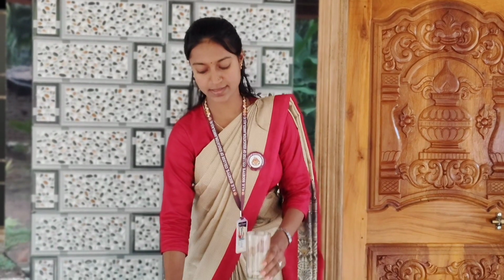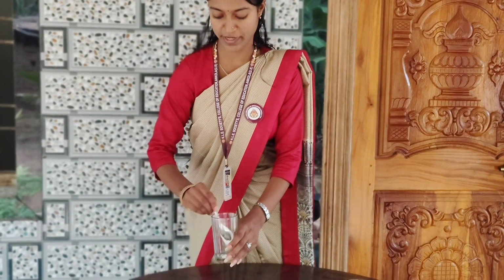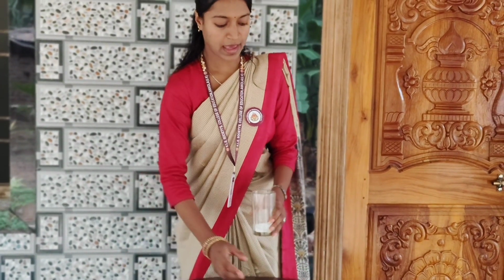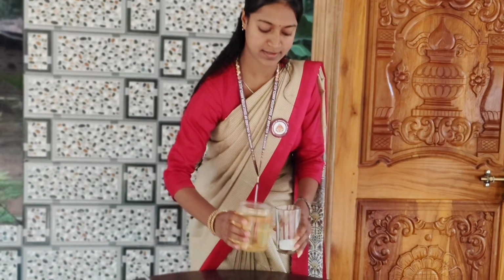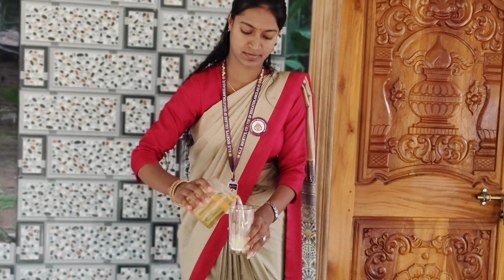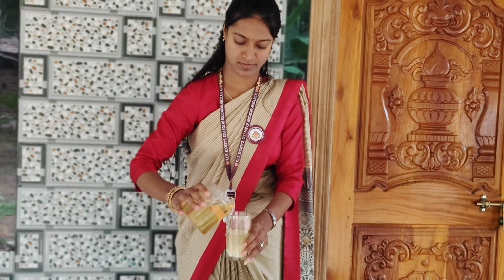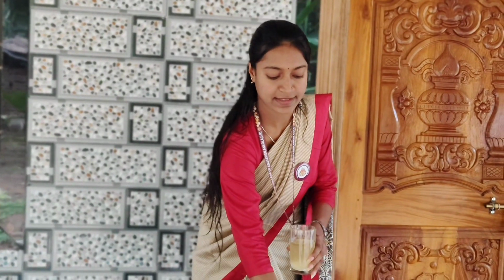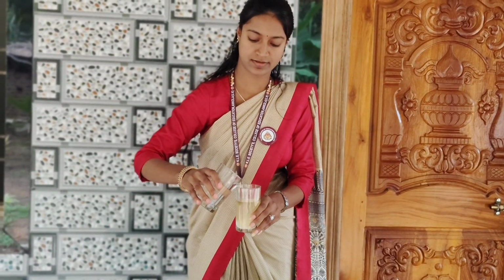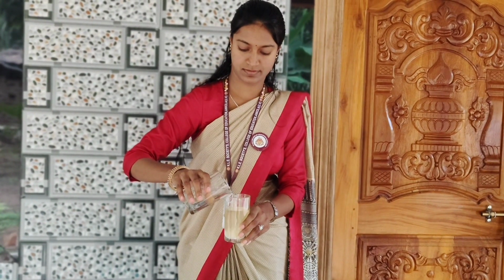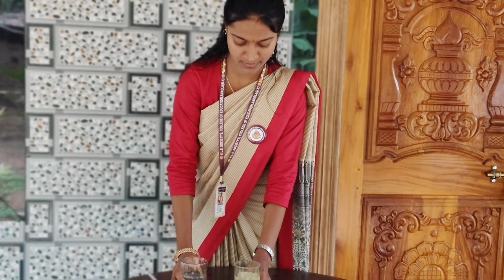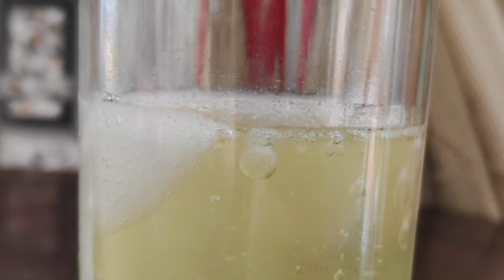Take one glass and add two spoons of baking soda, and oil is poured into the glass. And then add vinegar. Oil is not mixed with vinegar.